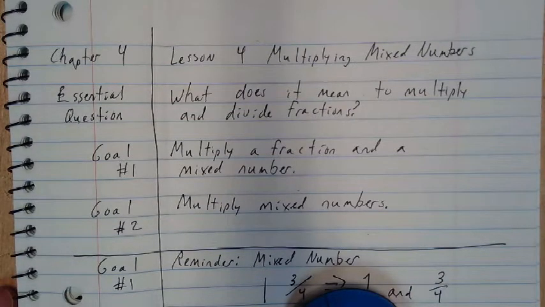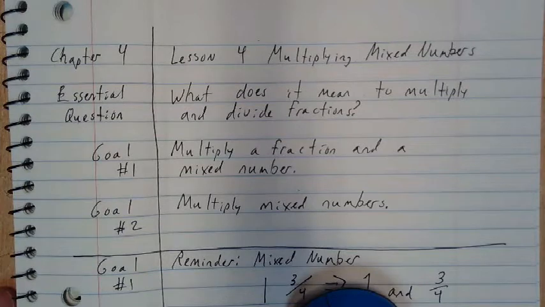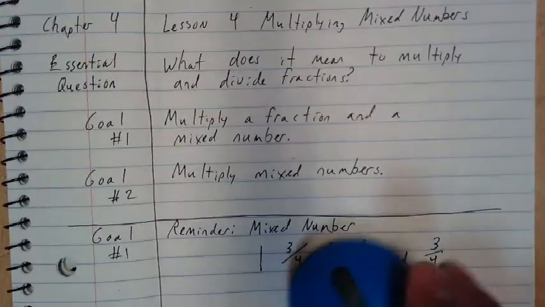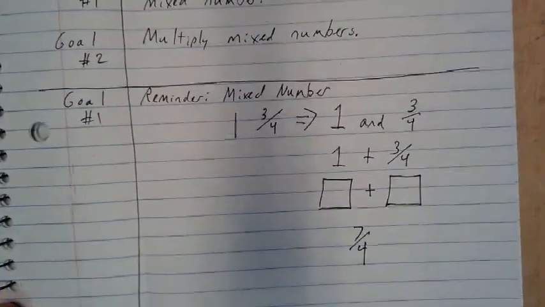Okay, there's going to be two goals for this lesson. The first one is to multiply a fraction by a mixed number, and the second one will be to multiply mixed numbers. Okay, now for goal number 1, I just want to remind you what a mixed number is.